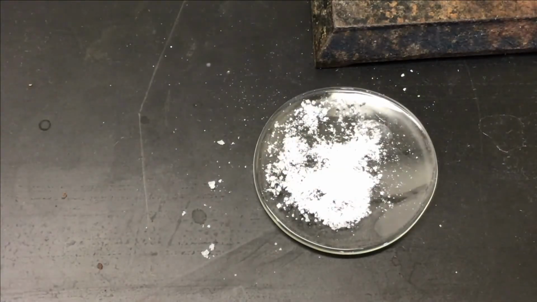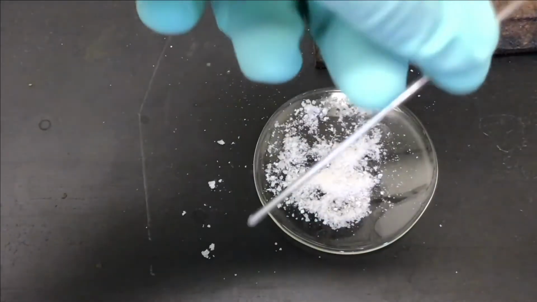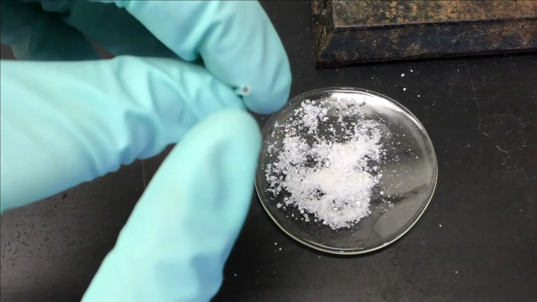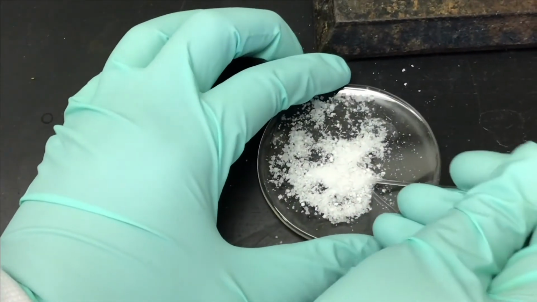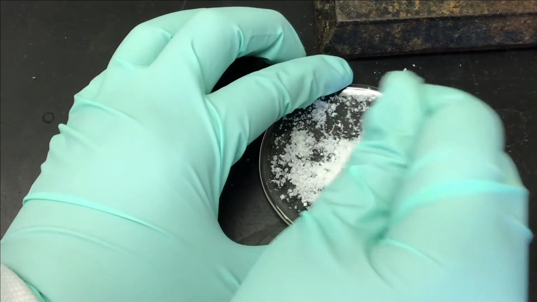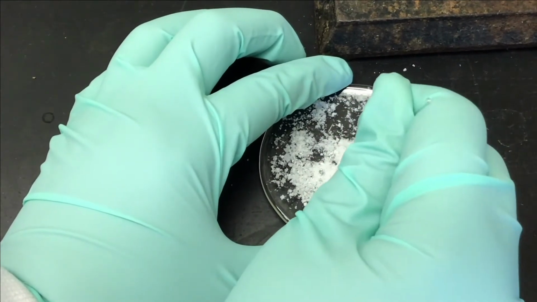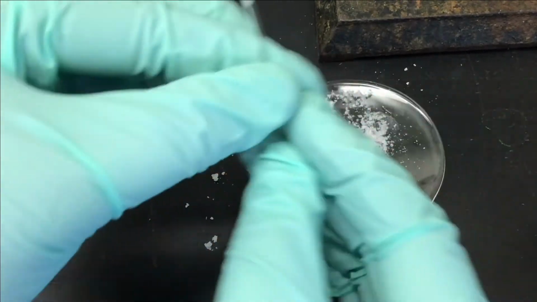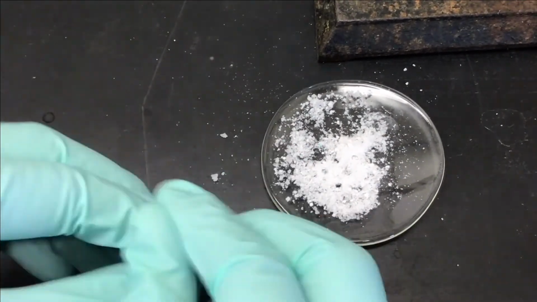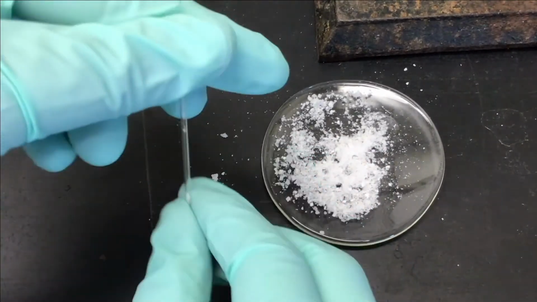Once our crystals are crushed, we're going to use a capillary tube that is closed at one end and open at the other. And then using the capillary open side down, we're going to push it into our crushed solid. This will force our solid crystals into our capillary tube. To get our solid to the bottom of the tube, we gently tap our capillary tube on a surface. Once we have about 5 millimeters of solid in our tube, we can move on to the next step.